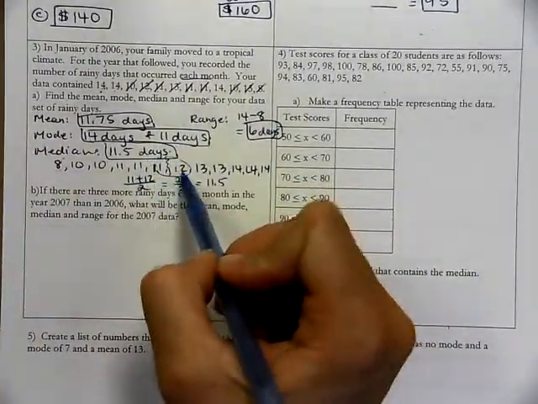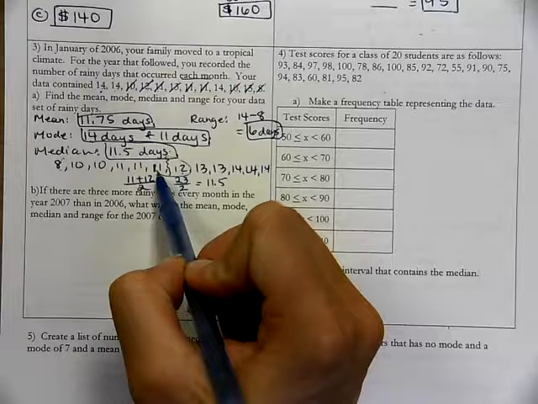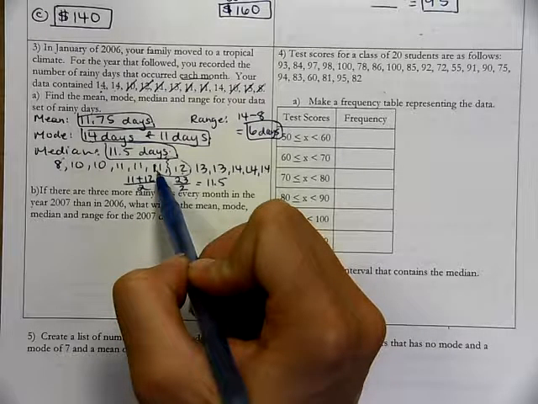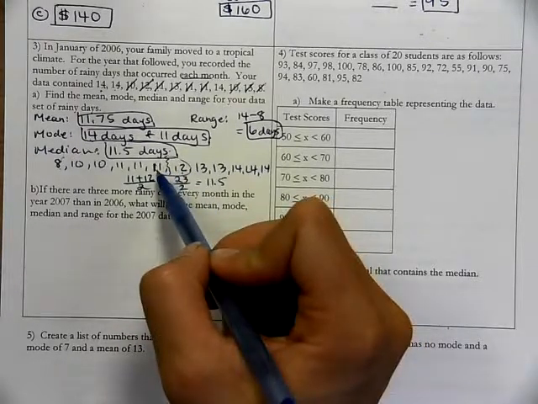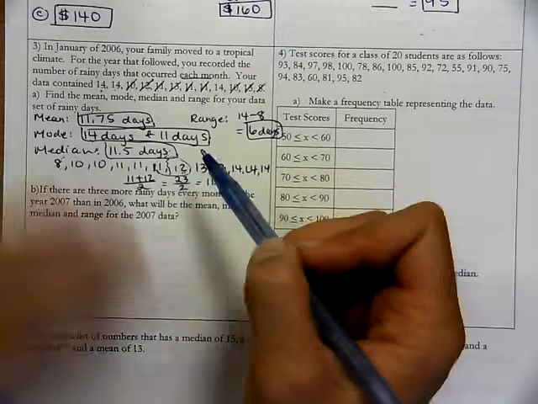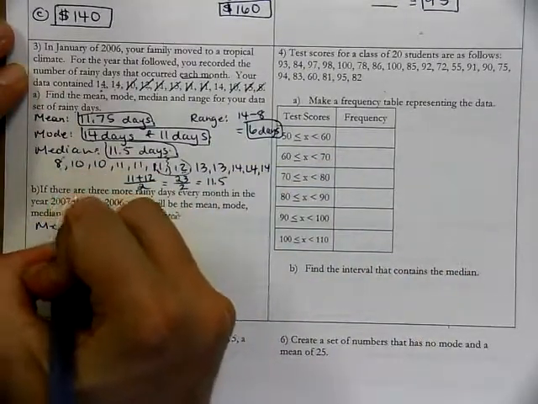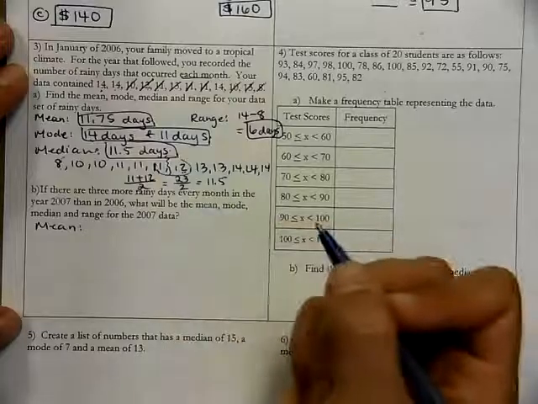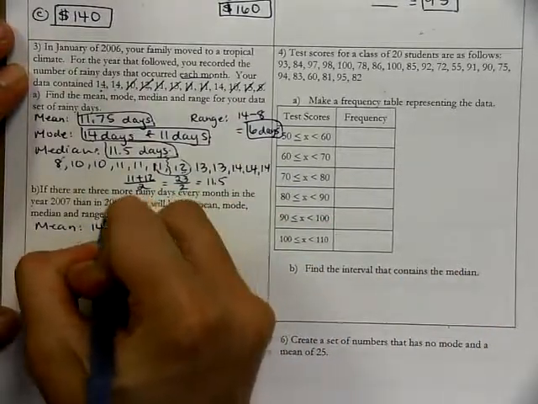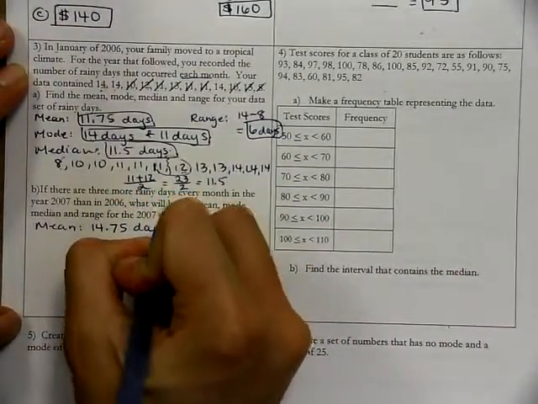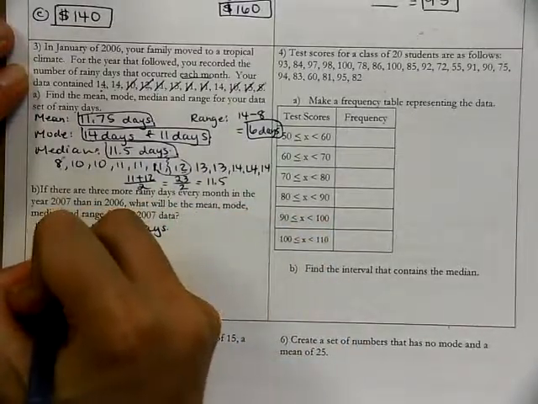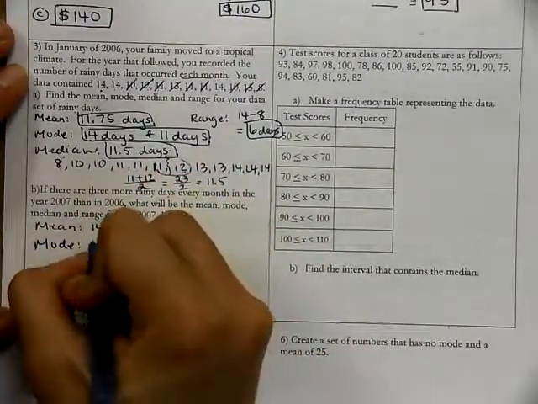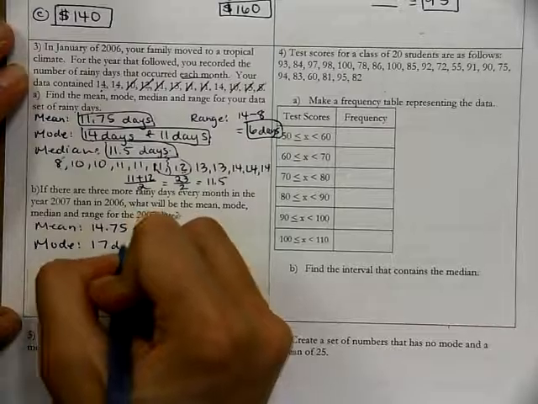So instead of this being 11 and this being 12, it'll be 14 and 15, and the number in between 14 and 15 would be 14.5. So your mean in this case would now be 14.75 days. Your mode will now be 3 more, so 17 days.